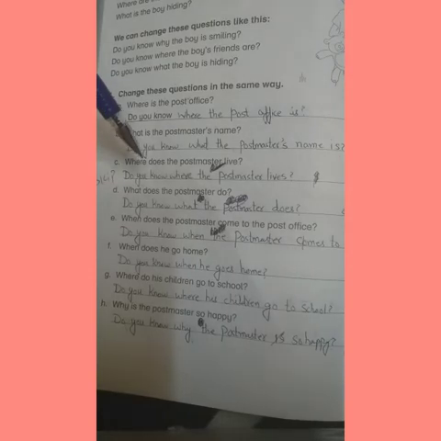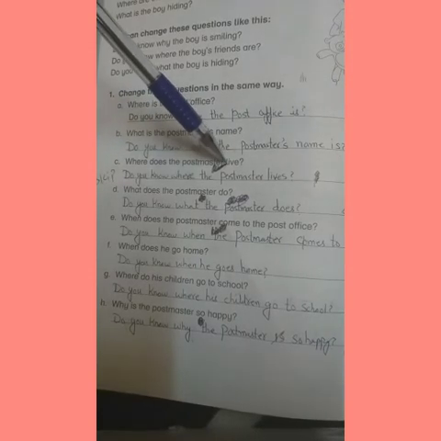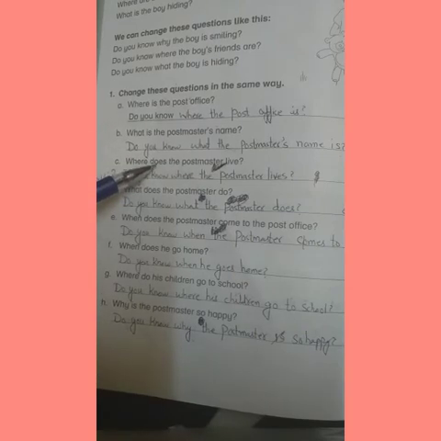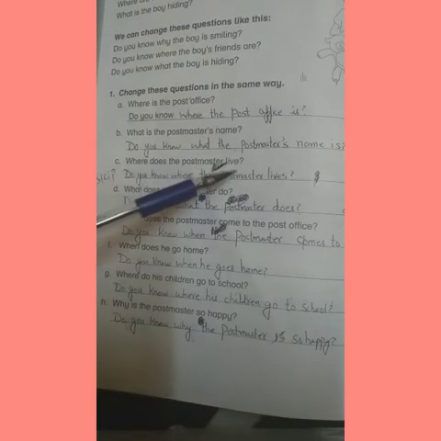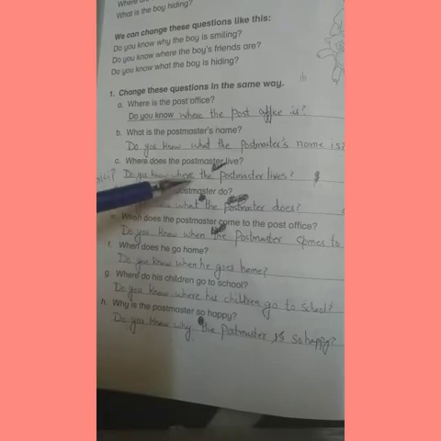Third is, where does the postmaster live? You see, this is a present simple sentence with S or ES. So they said, where does the postmaster live? When we change it into an indirect question, we will use the same pattern. Do you know where the postmaster lives?